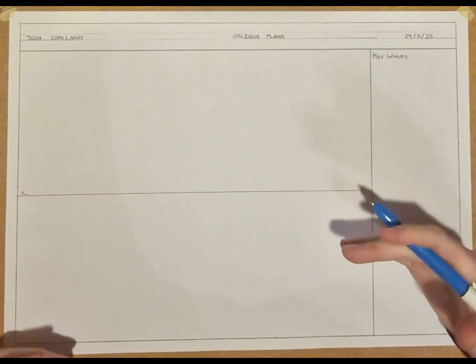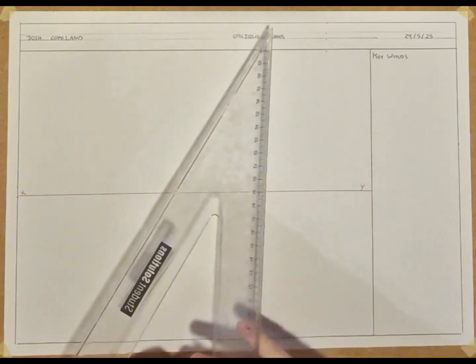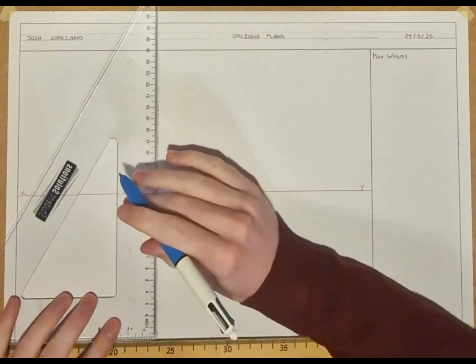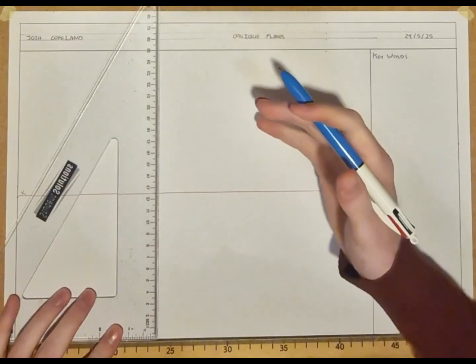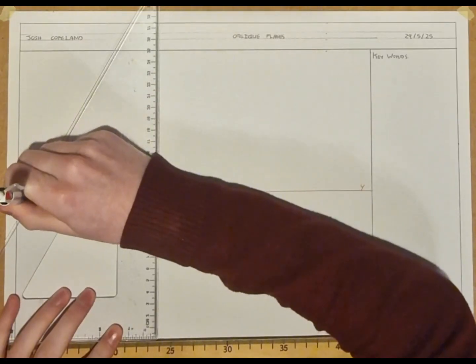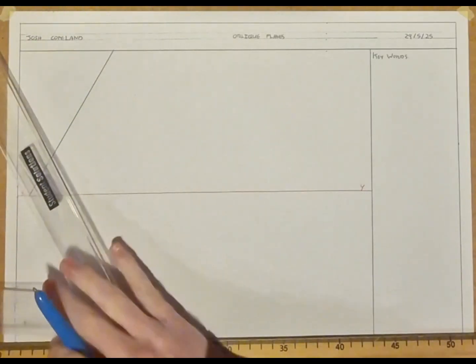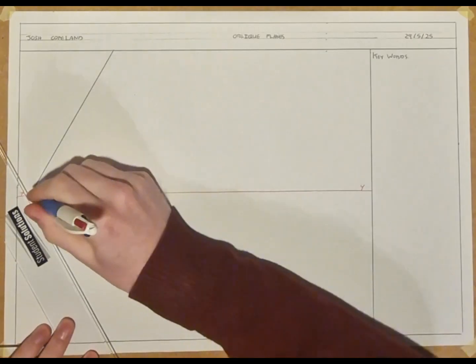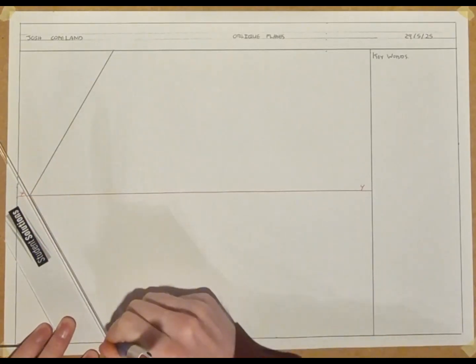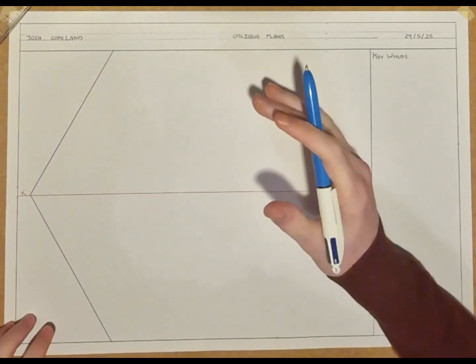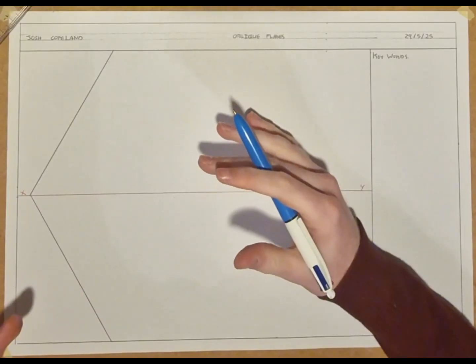Now, to introduce us to oblique planes, we're going to draw in our vertical trace and our horizontal trace. So I'm just going to get my 60-30 degree set square, and I'm just going to pop on over to the left side of the page and I'm going to draw it in black. What you'll be doing is you'll be doing it in pencil. You're going to draw in 30 degrees, going up, then flick it around, and you're going to draw 30 degrees from this point here going back down, just like so.